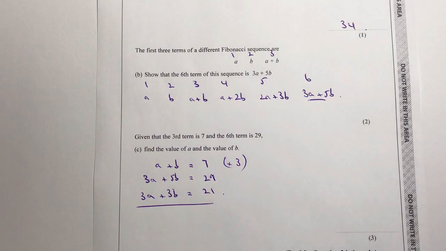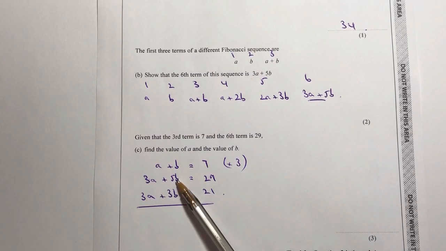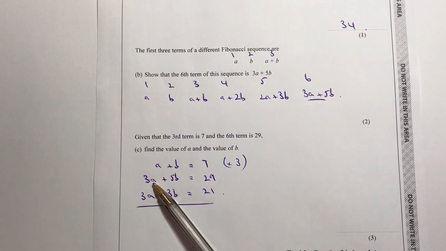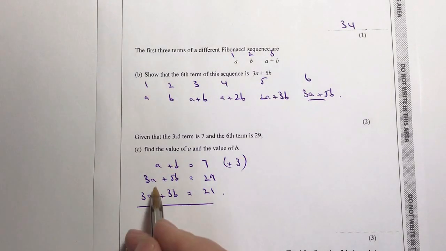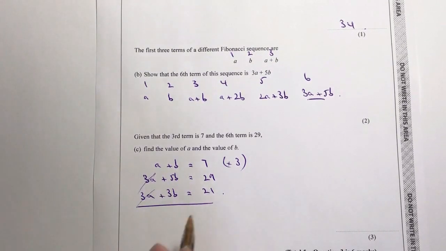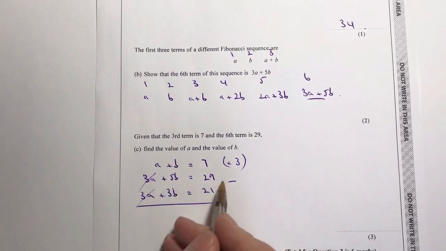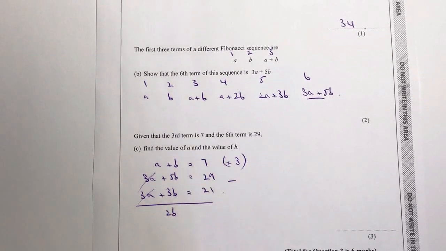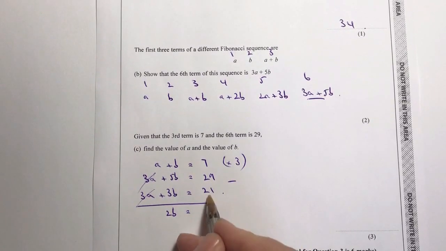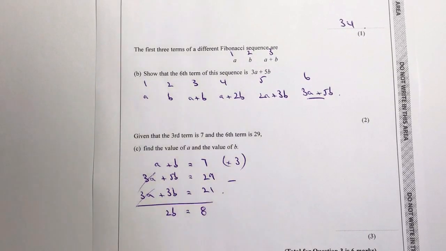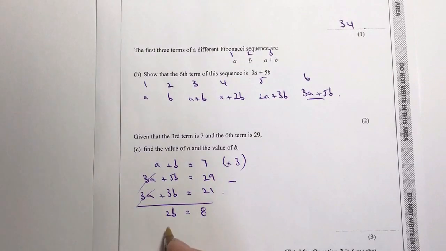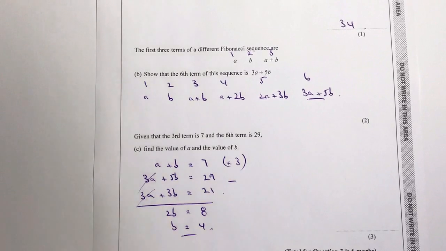Now I've got two equations here that when I take one away from the other, I lose the value of 3a, because don't forget there's two unknowns. I've got an a and a b term. Well, I need to get rid of the a's in order to find, at least in this particular case, the value of b. So if I get rid of those two, I've then got 5b minus 3b is 2b, and that's equal to 29 minus 21, which is going to be 8. So if 2b equals 8, if I divide through by 2, b equals 4.